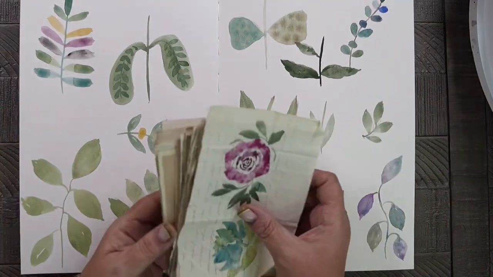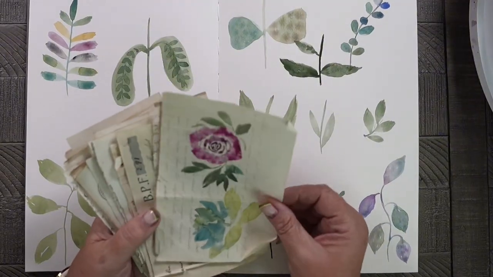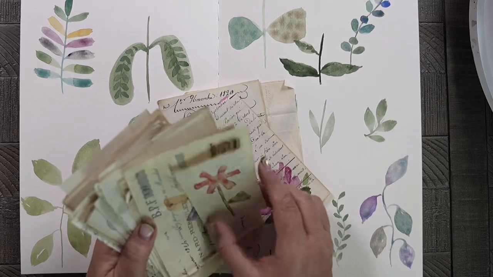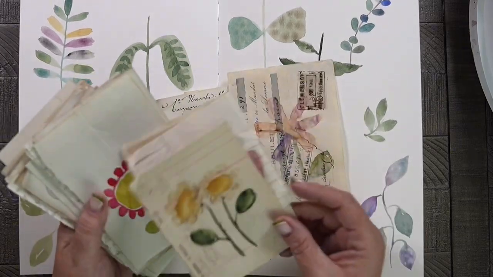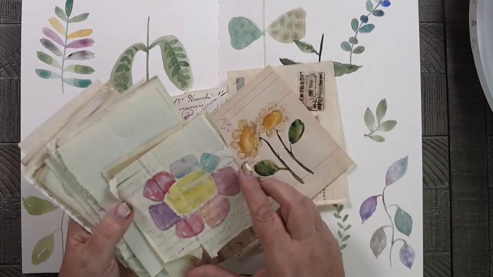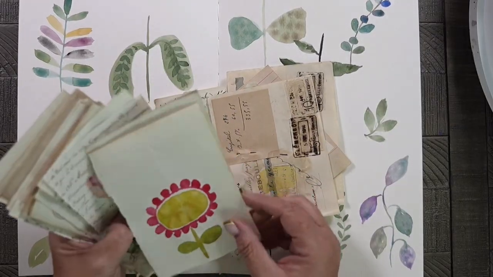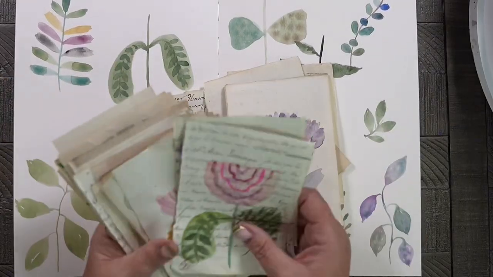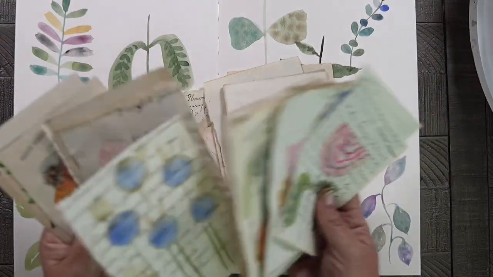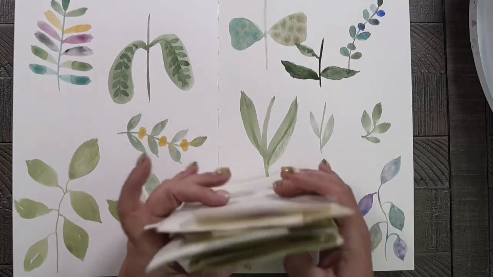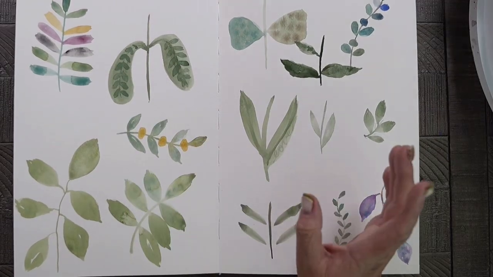So here are some of the botanicals that I have on just ledger scrap papers, like vintage papers. Some of these are just where I play around, experiment, try new things on for size, that kind of thing. But anyways, there's a ton of them. Anyway, let's look at this book. This will explain things better.